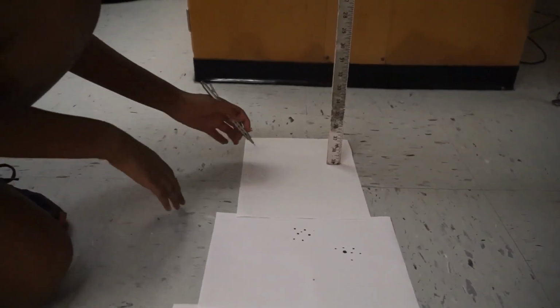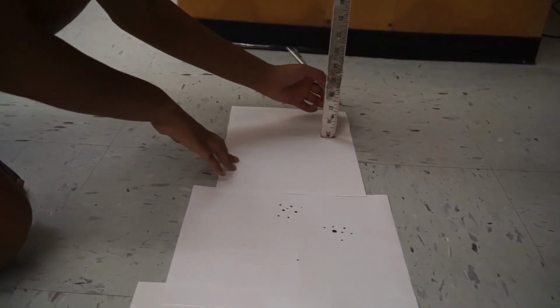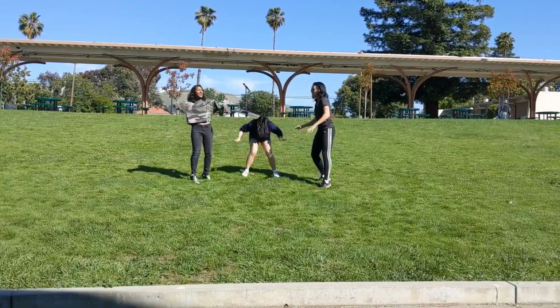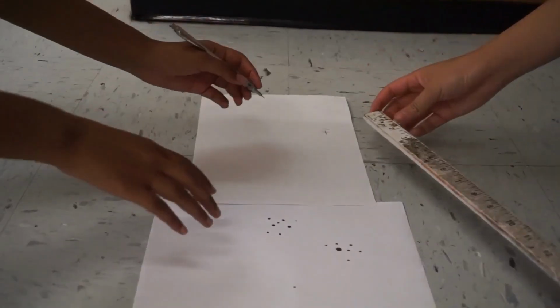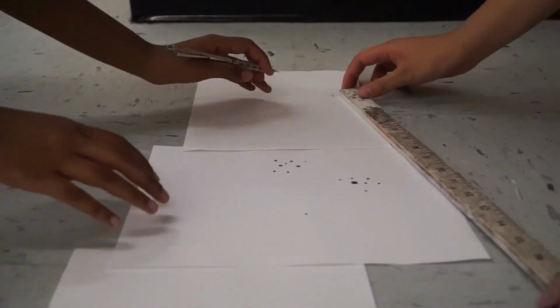F equals ma, and impulse is F times t. Momentum, oh, momentum equals impulse. See how it links momentum.